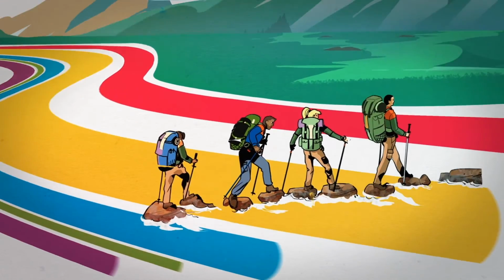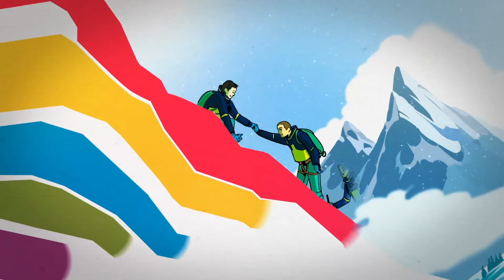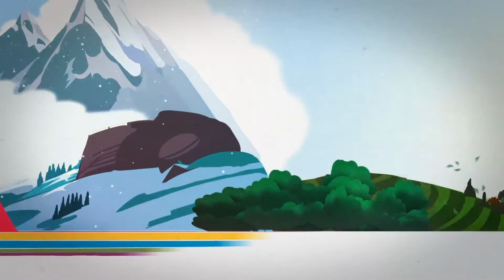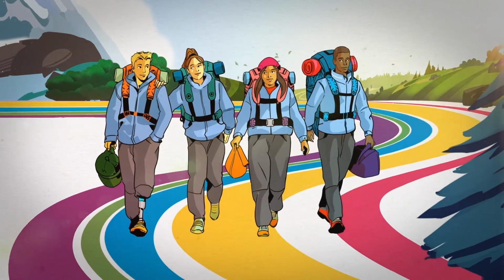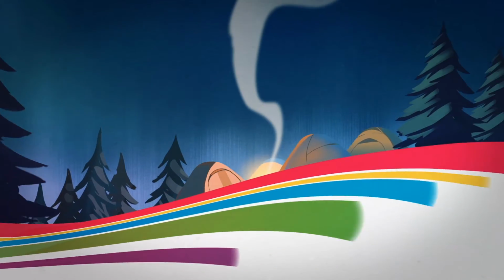Cross a river. Climb a mountain. Walk a new trail. Camp under the stars. Work together with friends to make your own adventures.